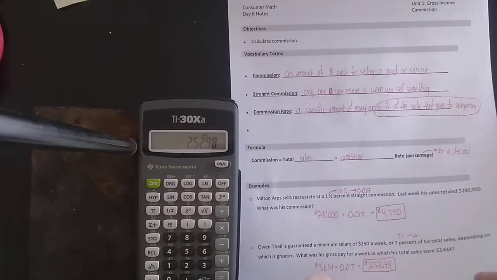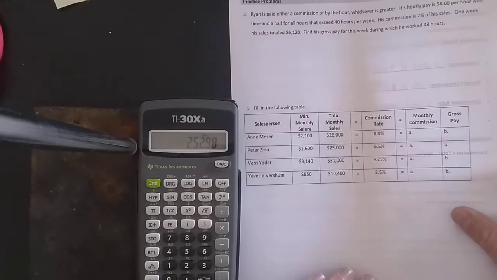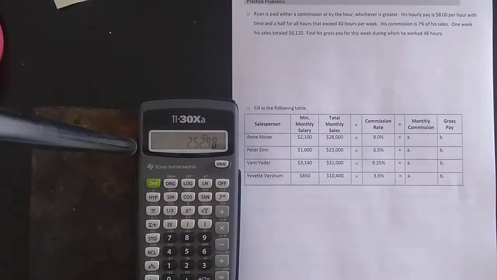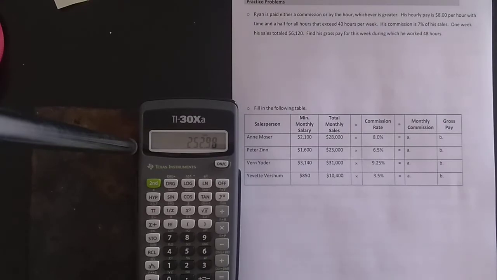All right, let's go to the back, do some more practice. Here's a similar problem. Ryan is paid either a commission or by the hour, whichever is greater. His hourly pay is $8 per hour with time and a half for all hours that exceed 40 hours a week. His commission is 7% of sales. One week, his sales totaled $6,120. Find his gross pay for this week during which he worked 48 hours.